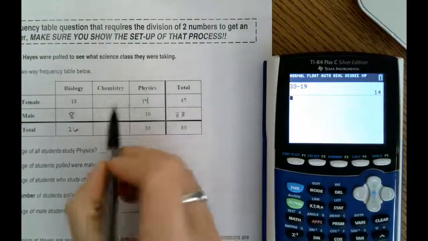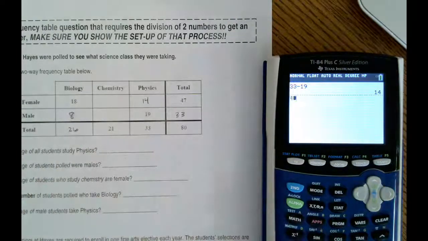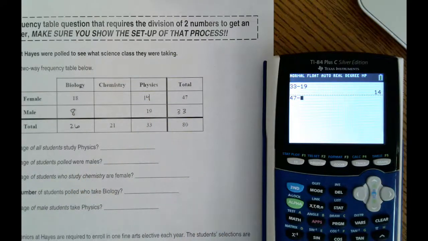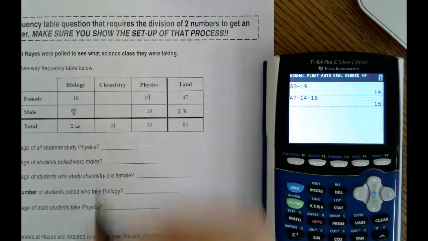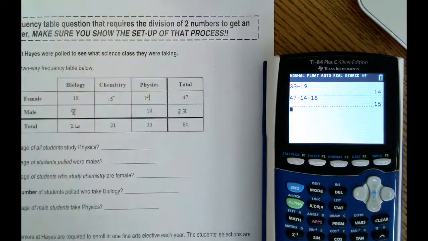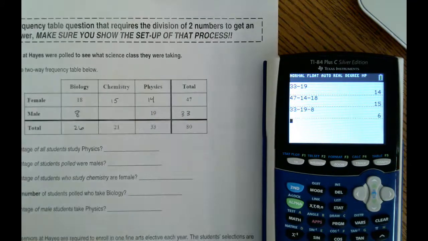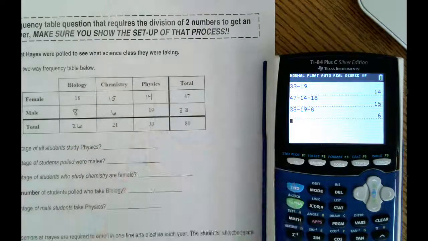Okay, and then here, I can kind of go across, so I can do 47 minus 14 minus 18, and that'll tell me the rest of the females here for chemistry, and then same thing across for the males. Okay, so now we have our frequency table filled in.